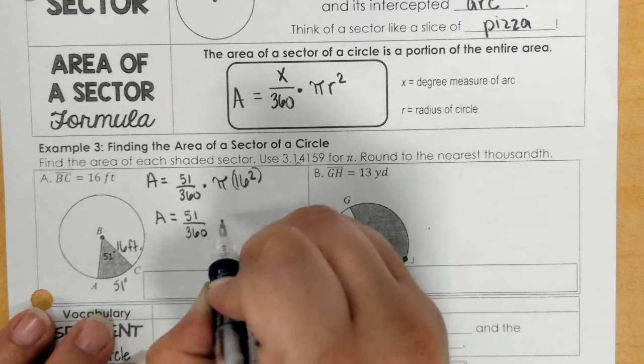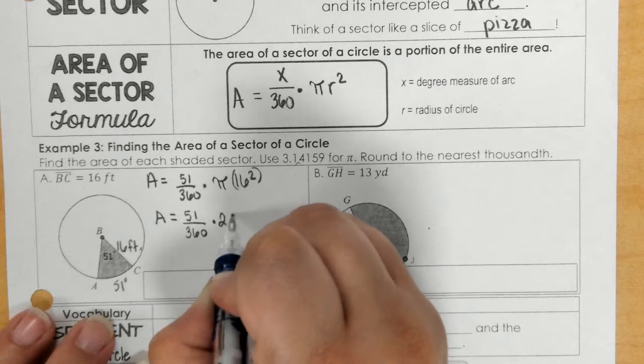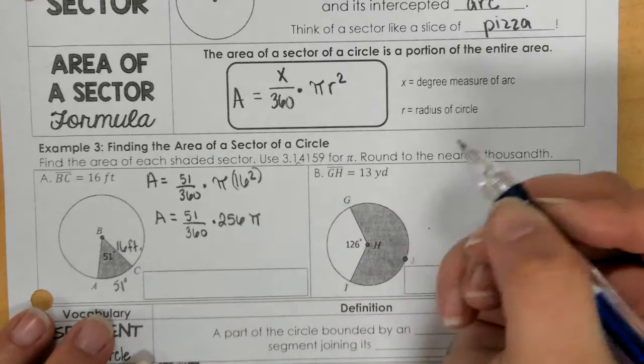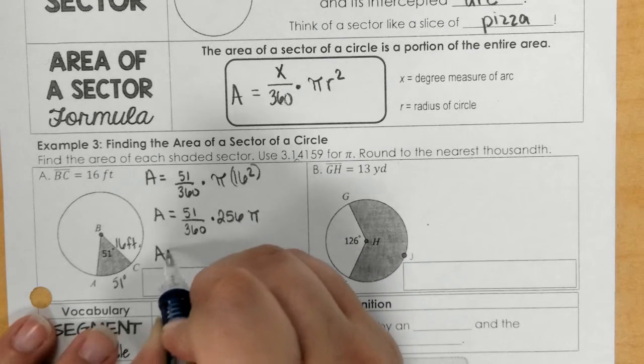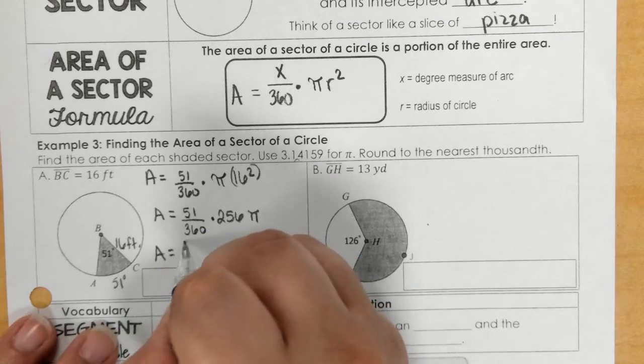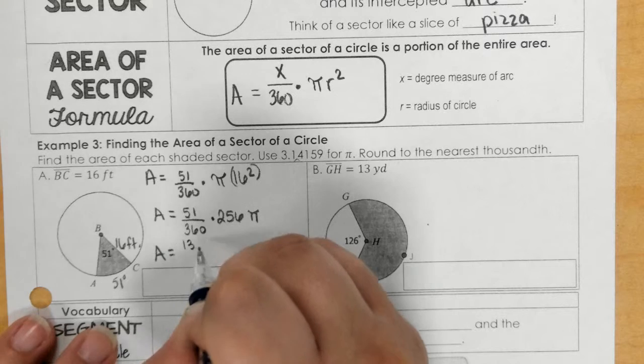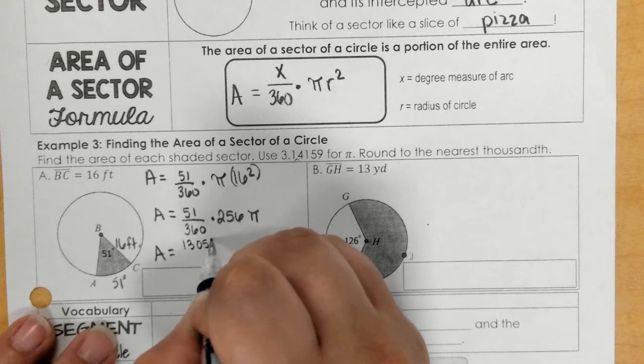Now, 16 squared is 256 pi. And then I would multiply 51 and 256 and get 13,056.